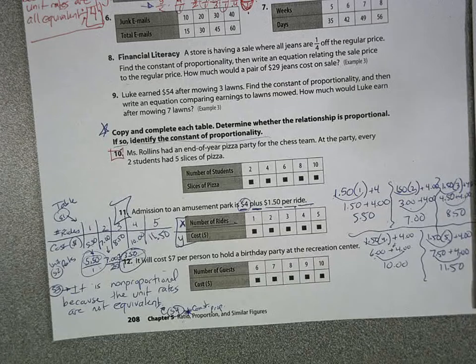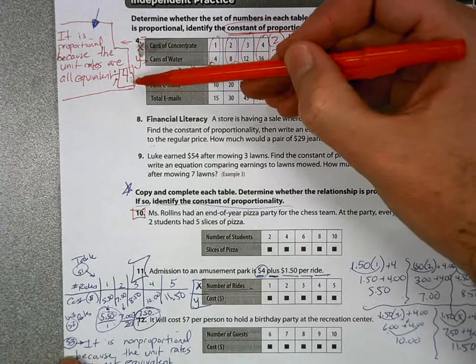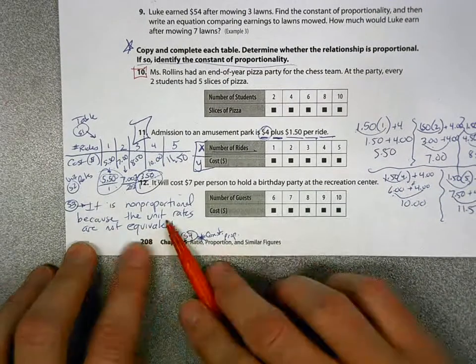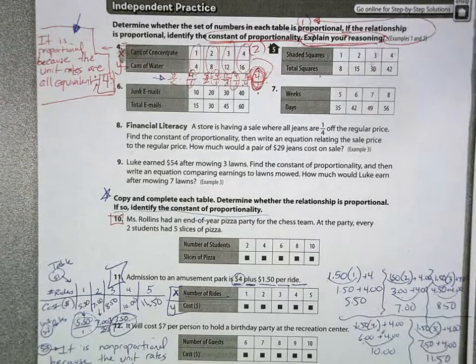Okay, 30 seconds. Go ahead and turn to your neighbor and share. Please, when they share, make sure that if it's proportional, they have the explanation along with the constant of proportionality. If it's not proportional, make sure that they have the explanation. Of course, there should be no constant of proportionality. Okay, so 30 seconds. Go.